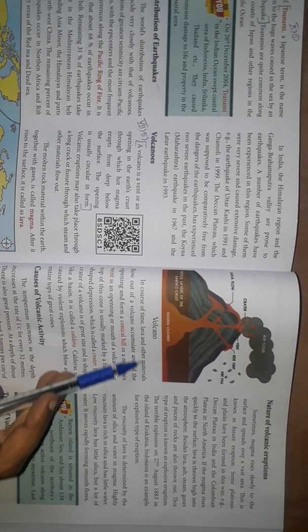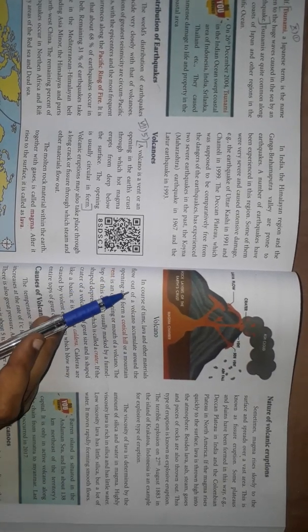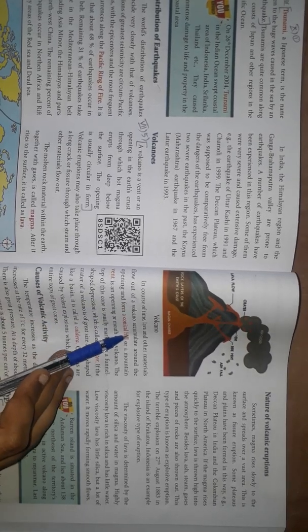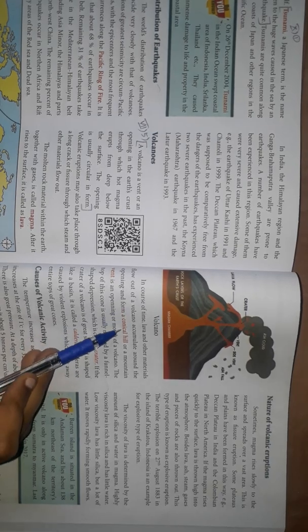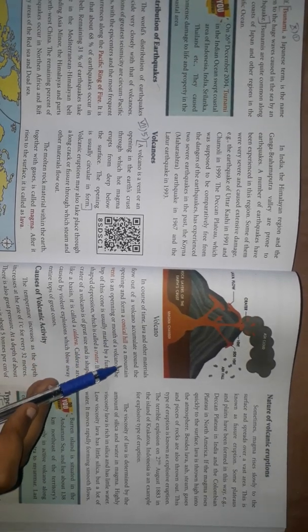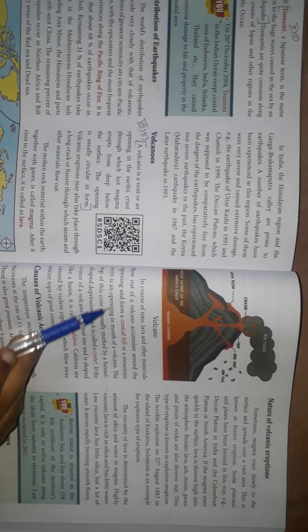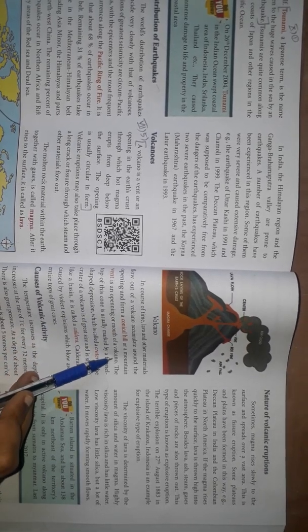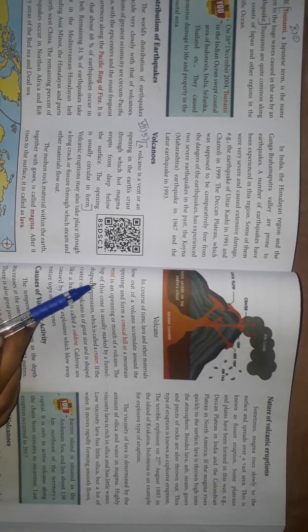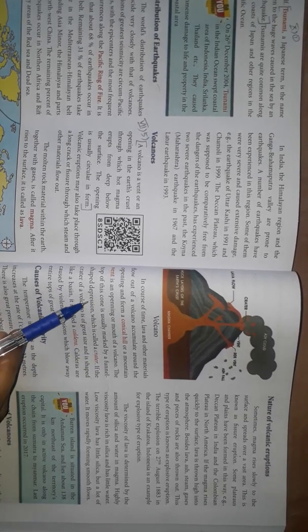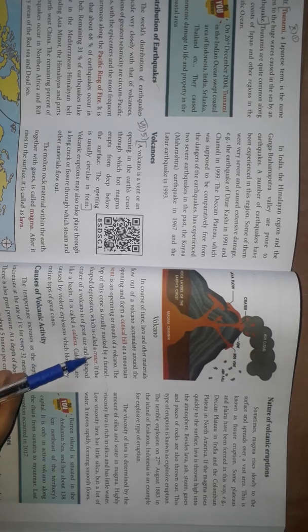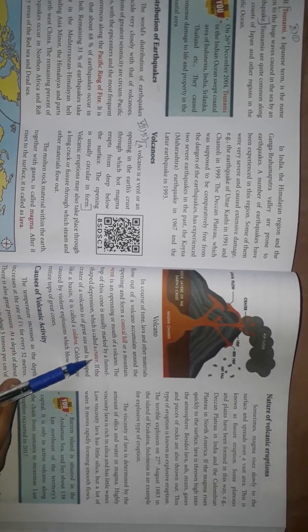In course of time, lava and other materials flow out of the volcano, accumulate around the opening and form a conical hill or a mountain. The vent is an opening or mouth of the volcano. The top of this cone is usually marked by a funnel shaped depression, which is called a crater.